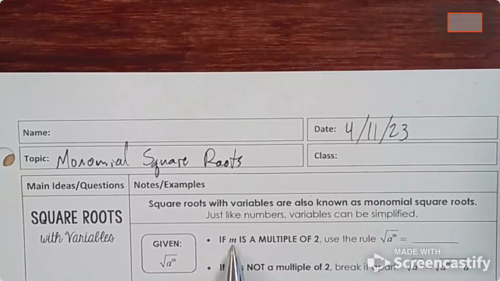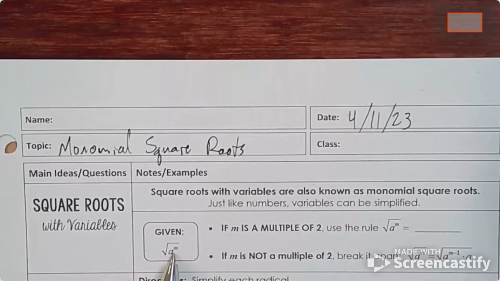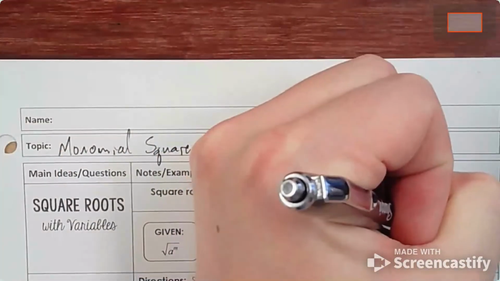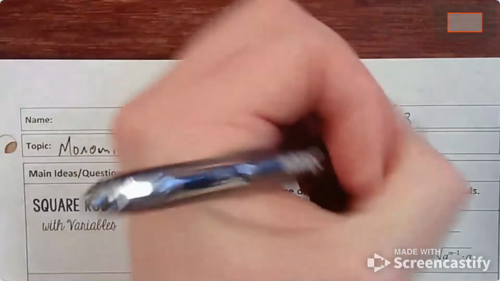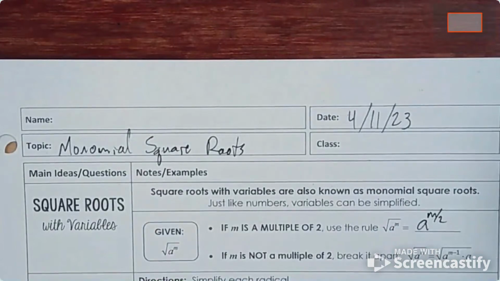So if m is a multiple of 2, and if you look down here, m is the exponent. So under the square root, if you have a variable that's raised to an exponent, if that exponent is a multiple of 2, you're going to use this rule right here. You're going to say the square root of a to the m is equal to just regular a to the m divided by 2. And I'll explain what that means in just a moment.